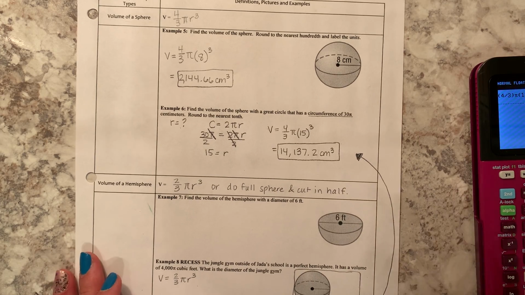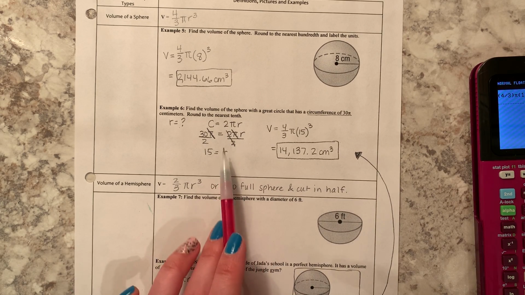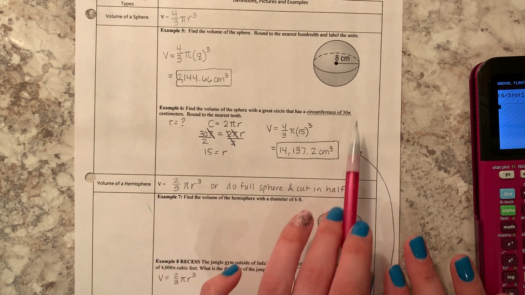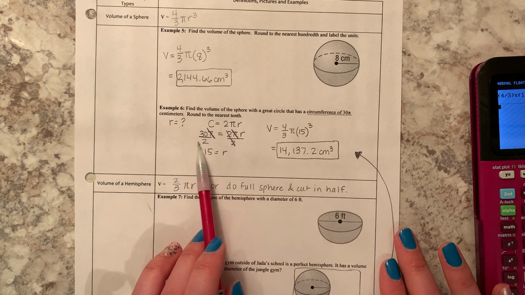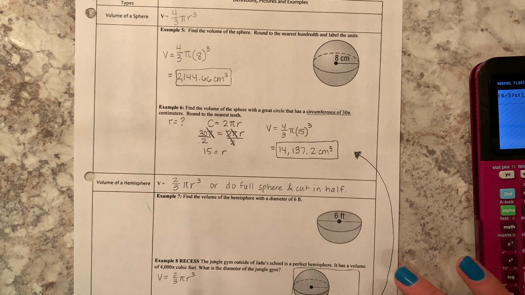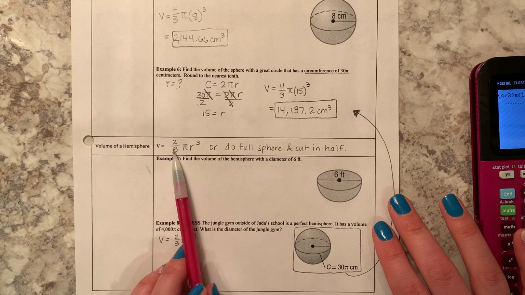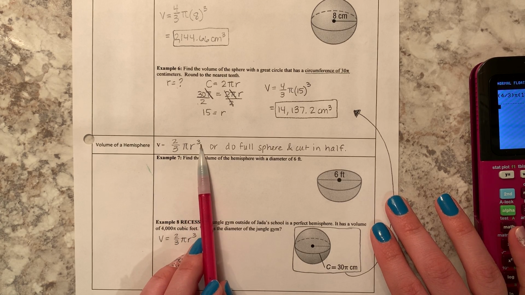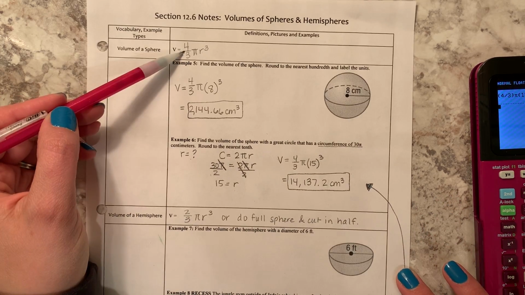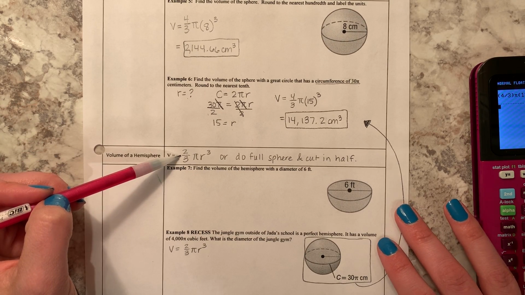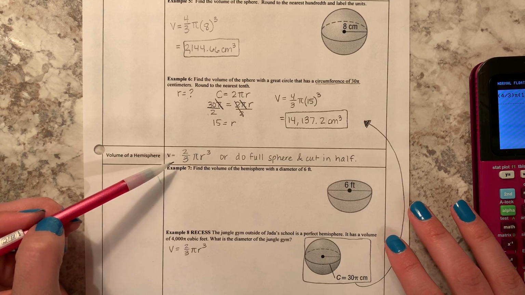Okay. All right, so that one was a little tricky because we had to find the radius. Sometimes you have to do that first, so don't ignore the information that's given to you. Work with it and then use the formula. The formula for volume of a hemisphere is 2/3 pi r cubed. Instead of 4/3, we divided it by 2 and changed it to 2/3. So it's still a very simple formula.